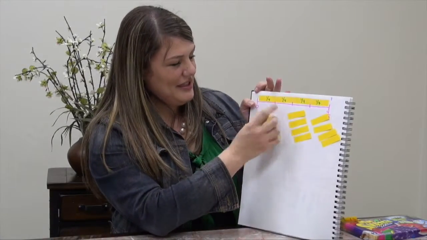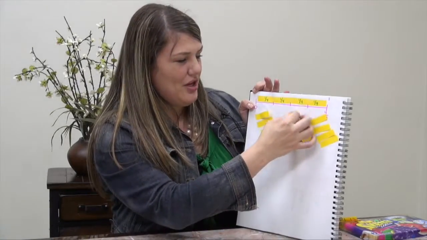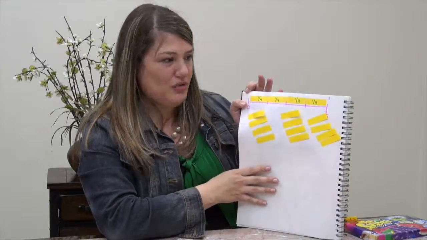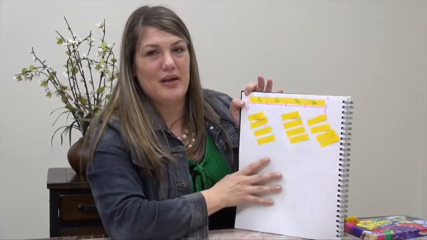And here's a way that you can show that with sticky notes, or here's another way. This is just a sticky note simply cut into pieces, and you can have those on your number line as well to show them a picture representation and how it relates to a number line.